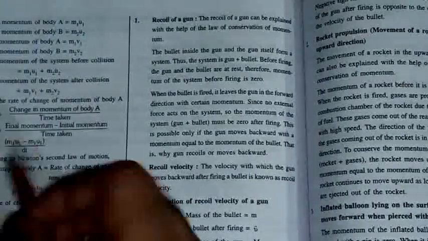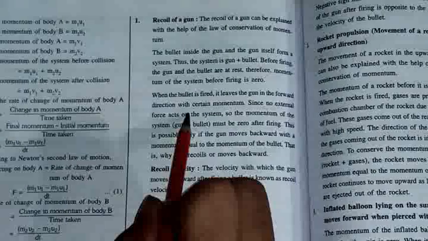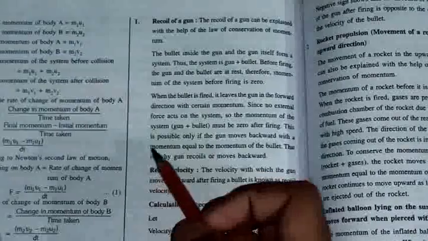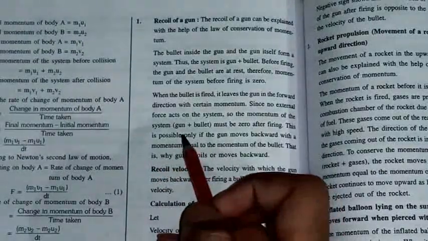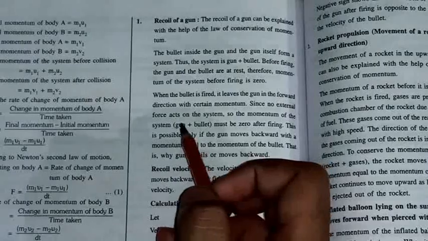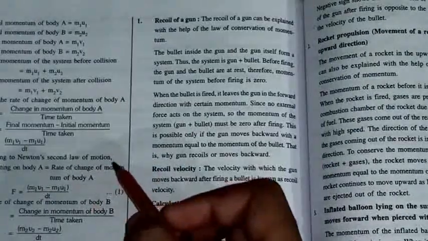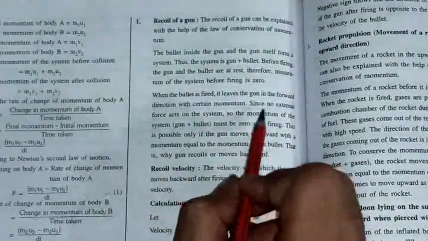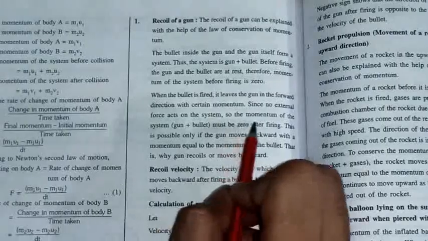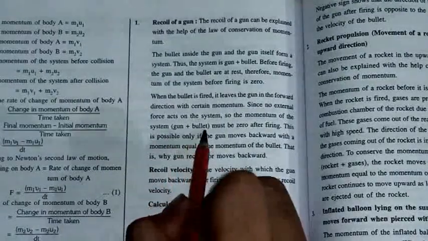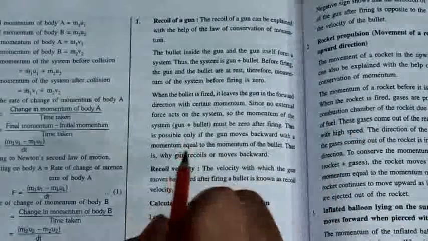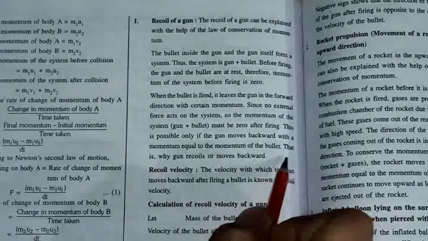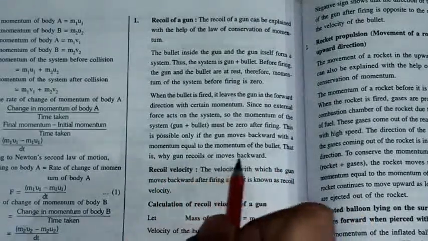When the bullet is fired, it leaves the gun in the forward direction with certain momentum. Since no external force acts on the system, there are no external forces when we fire the gun, only internal forces, so there are action and reaction. So the momentum of the system gun plus bullet must be zero after firing. This is possible only if the gun moves backward with momentum equal to the momentum of bullet. That is why the gun recoils or moves backward.